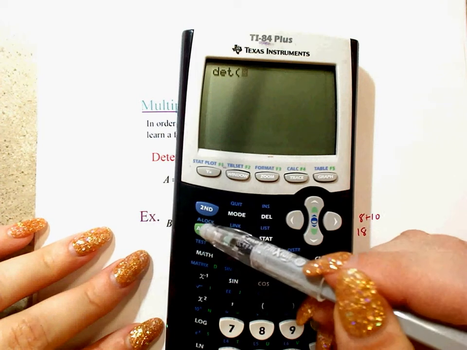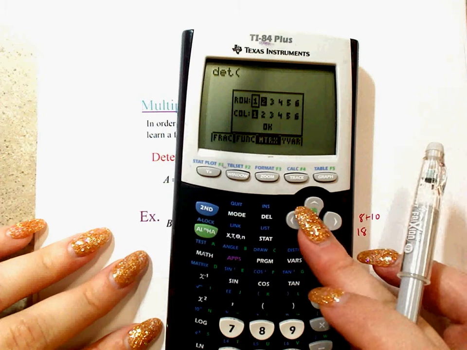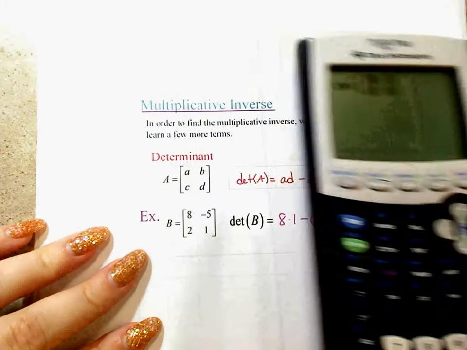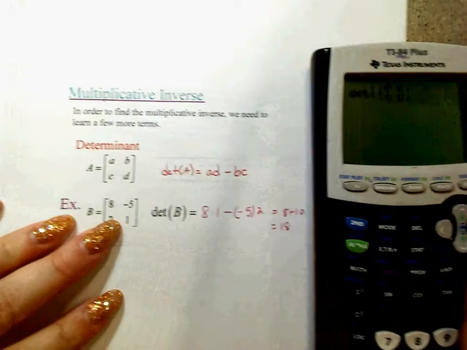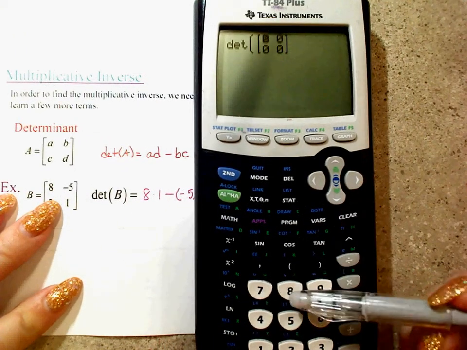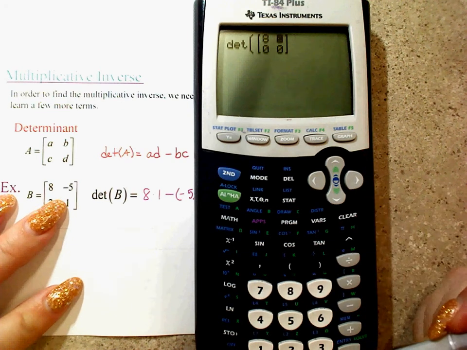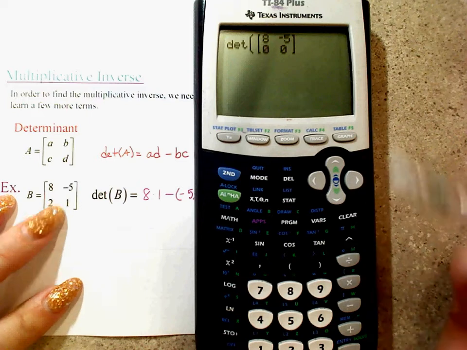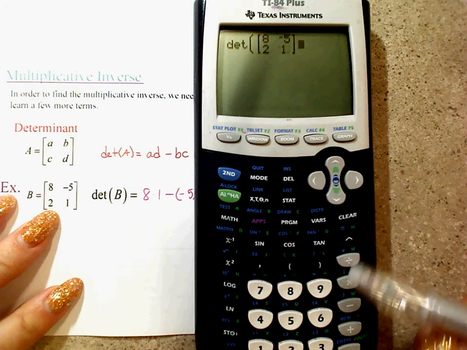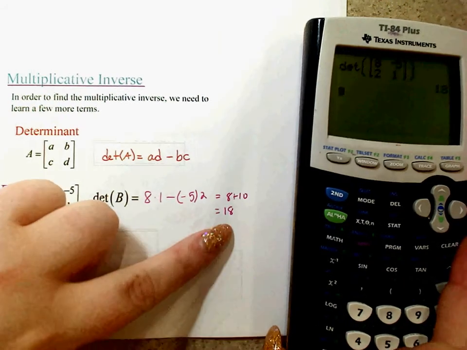If you press alpha zoom, you actually end up with this row column type thing, right? So we're going to do the determinant of a 2 by 2. And let's do the determinant of this one right here since it's right there. When you type in a matrix, all you have to do is type in the numbers and keep pressing to the right until you're done. So 8, negative 5, go to the right, and it pops on here. 2, go to the right, 1, and then we're finding the determinant of that, and you get 18. And that's what it is.